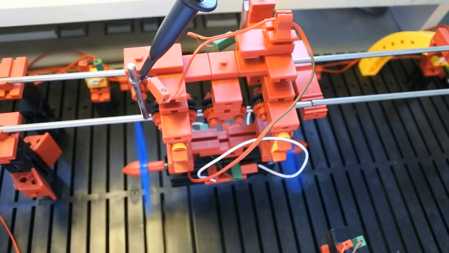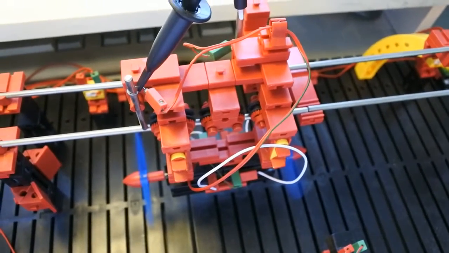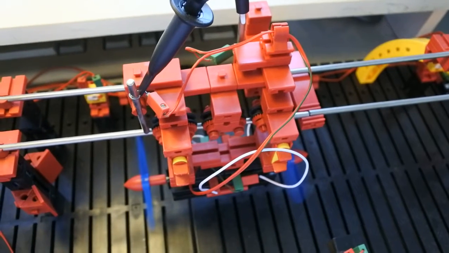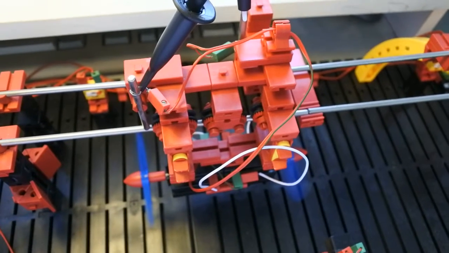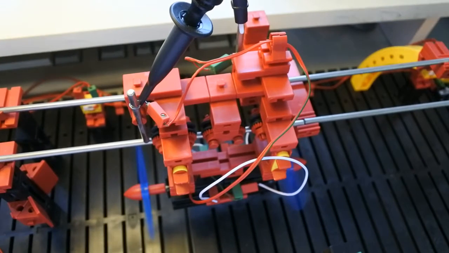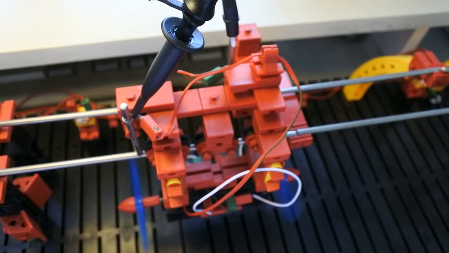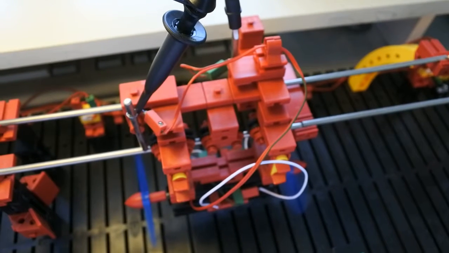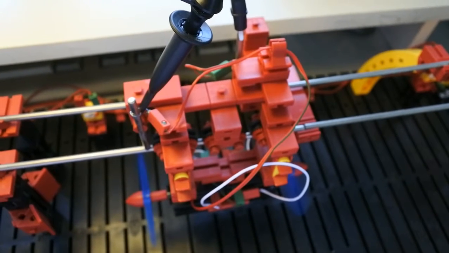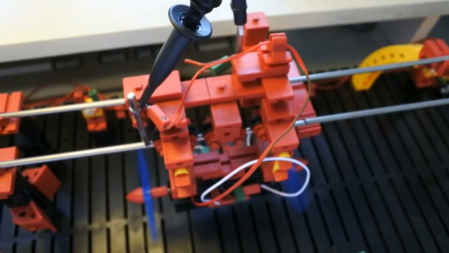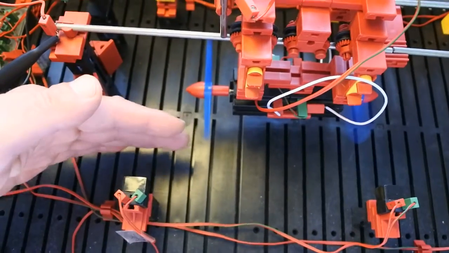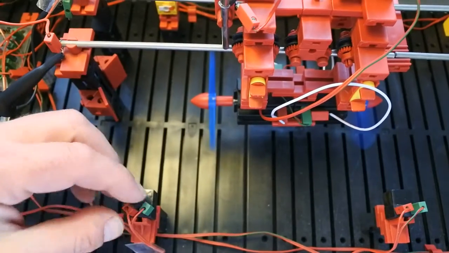Full speed ahead. Question is, does it actually go ahead? I see no error now. Do I see any light? No.